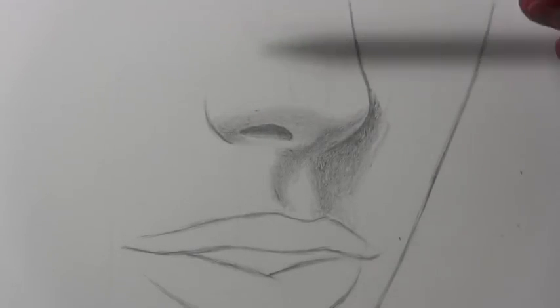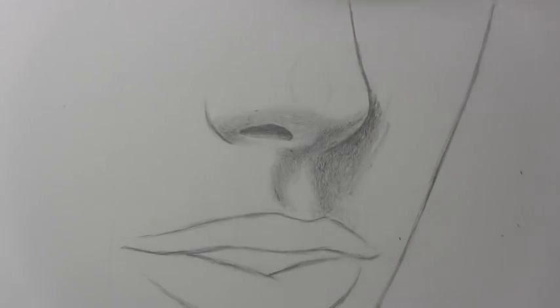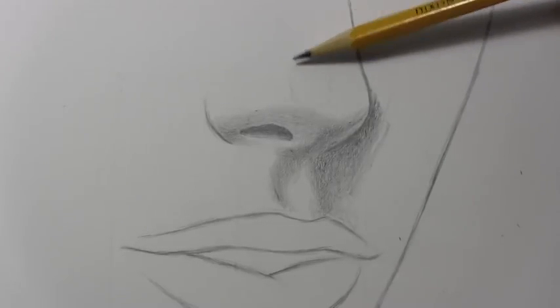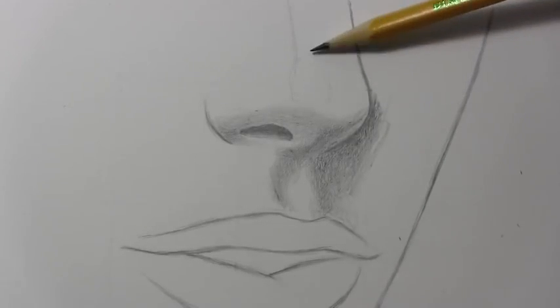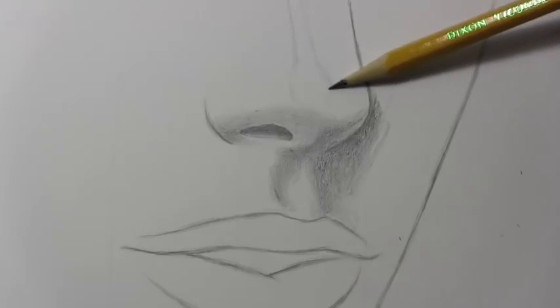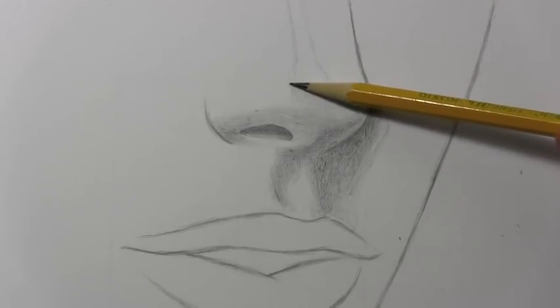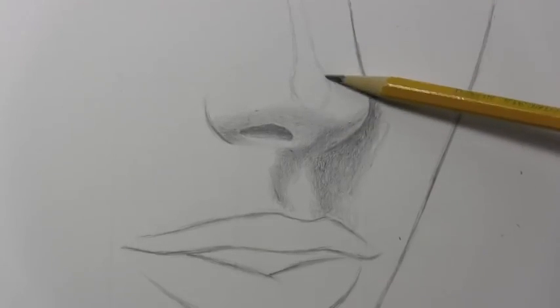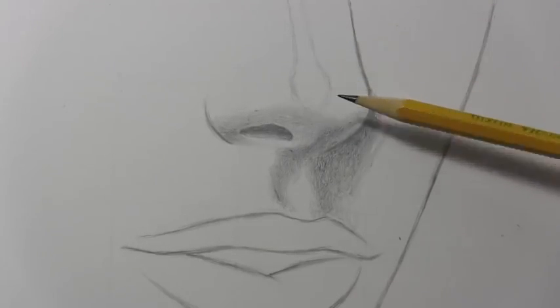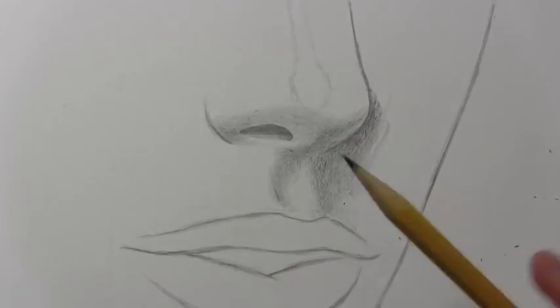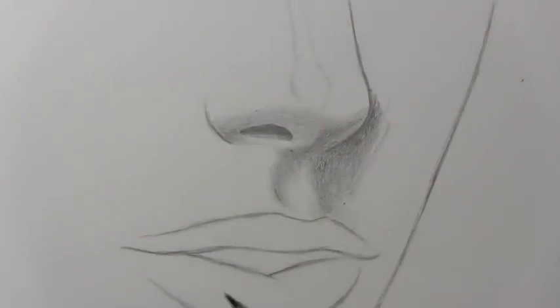Now, very often you'll find in a lot of lighting situations that there's a glint of light off the very tip of the nose. And indeed, looking at Renaissance paintings and Impressionist portraits and so forth, very often the painter will put a dab of white paint right there.